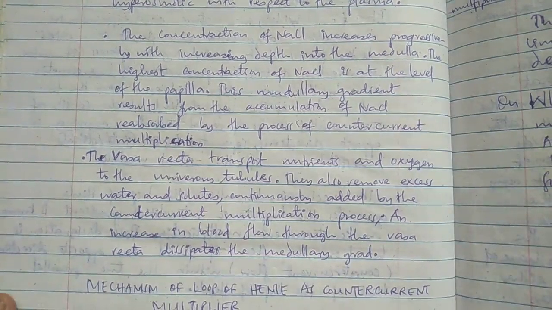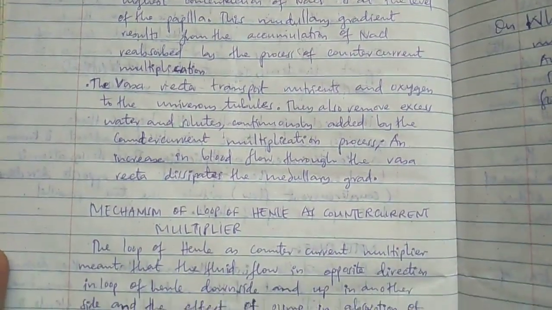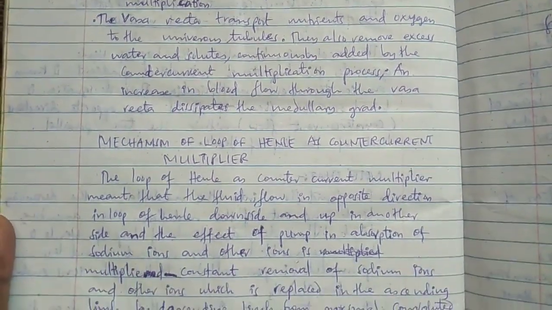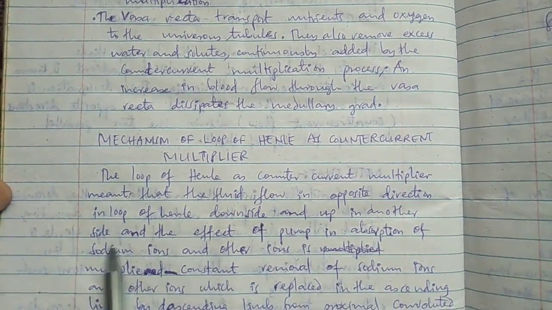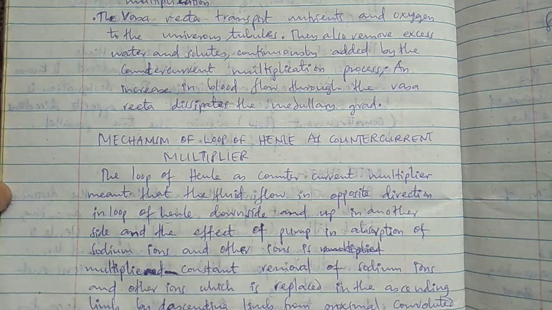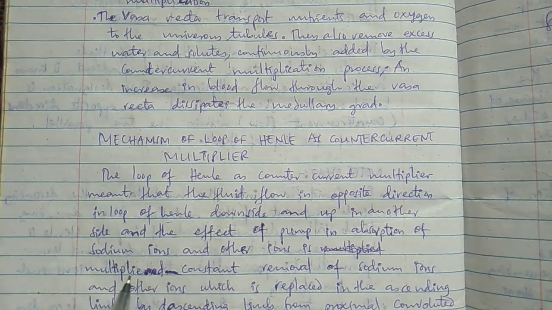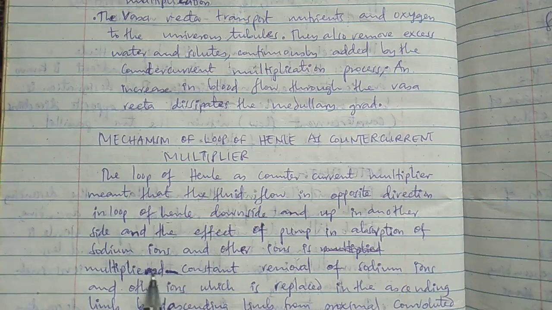Kwa hiyo the mechanism of a loop of Henle is countercurrent multiplier. The loop of Henle as countercurrent multiplier means that the fluid flows in opposite directions in the loop of Henle: downwards on one side and upwards on the other side. And the effect of the pump in the absorption of sodium ions and other ions is multiplied.